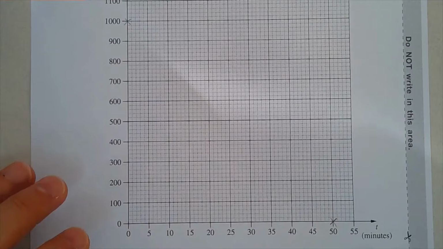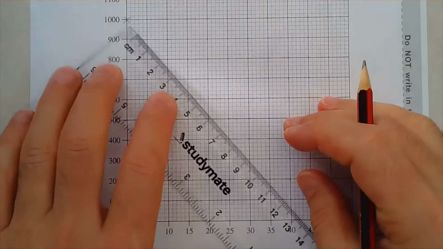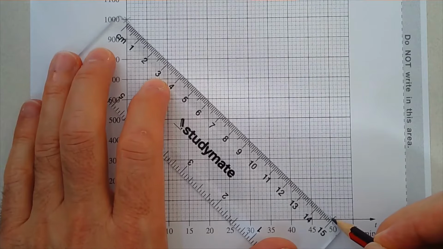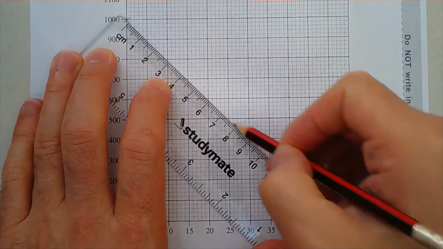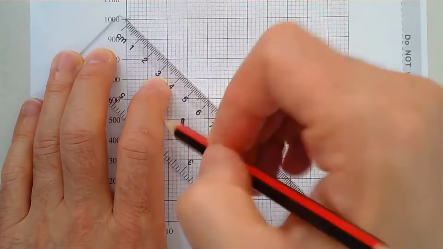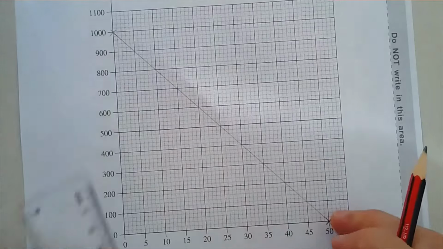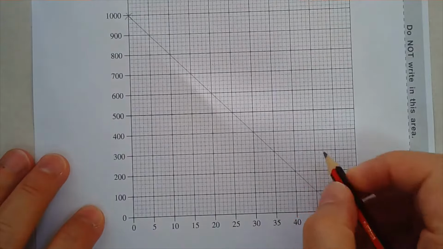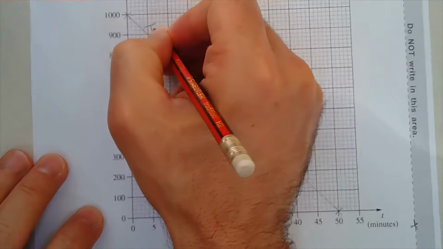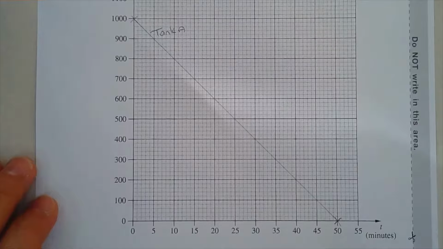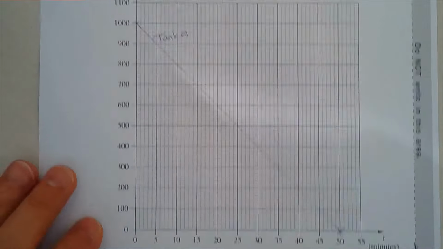And we have 2 points, so let's draw in our line. Okay, so I would recommend that you use a clear ruler. Okay, so it just makes it easier. You can see through it. So here we go. And let's label it as tank A. Actually, I might just put it up here. Okay. All right, let's have a look at part B.